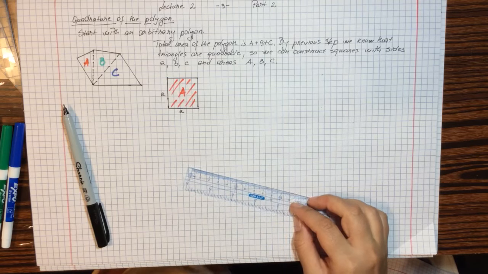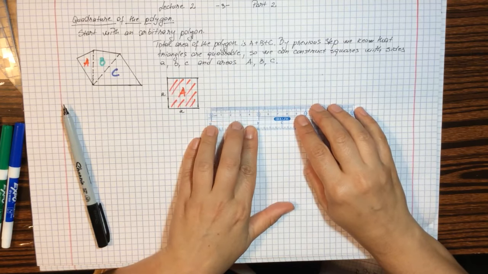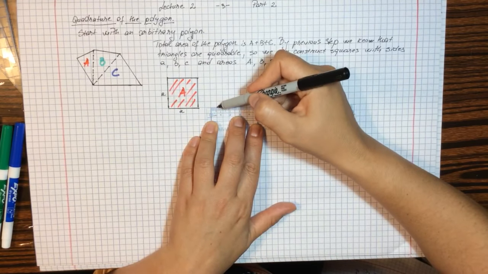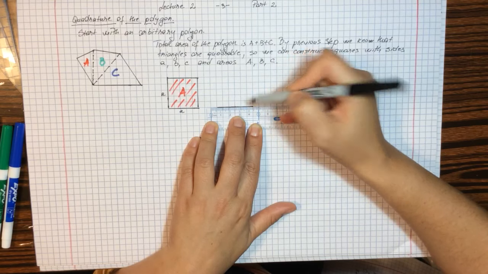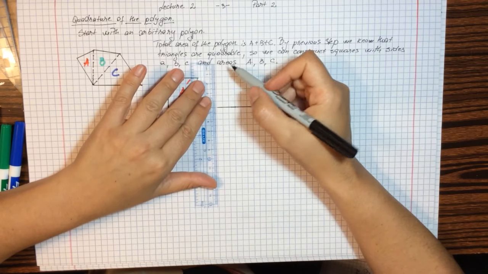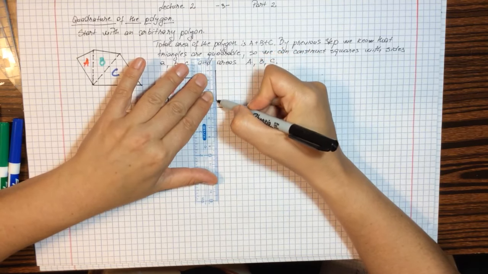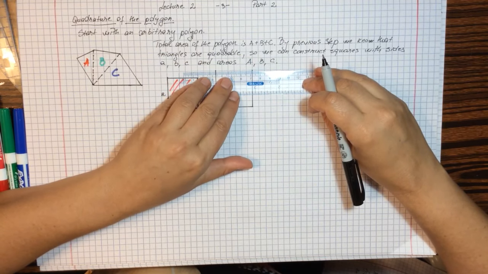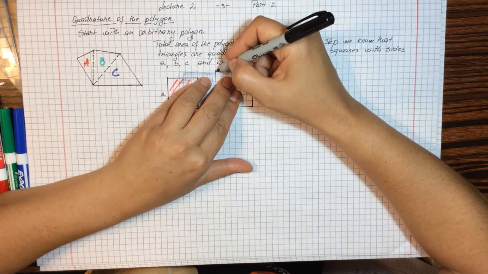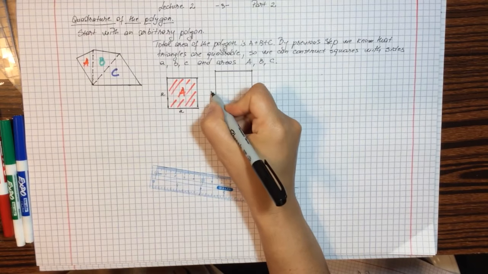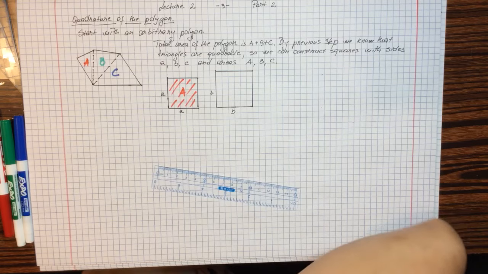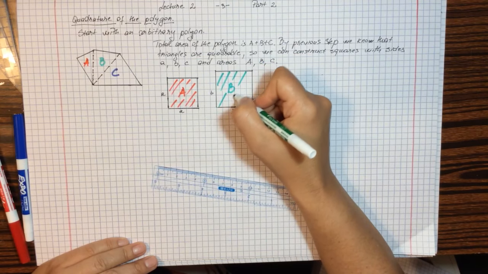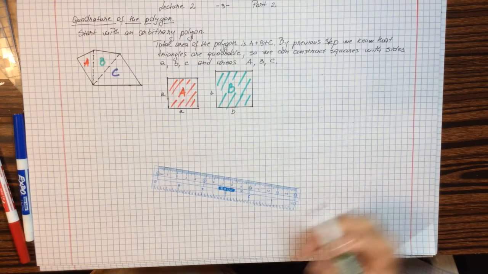Okay, I'm going to construct the other square, B. So this is side b, and this is area B. That means it's the same area as the middle triangle.